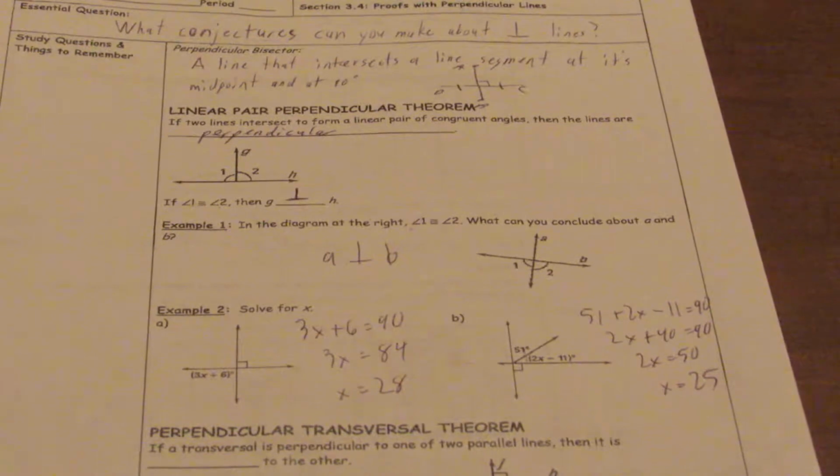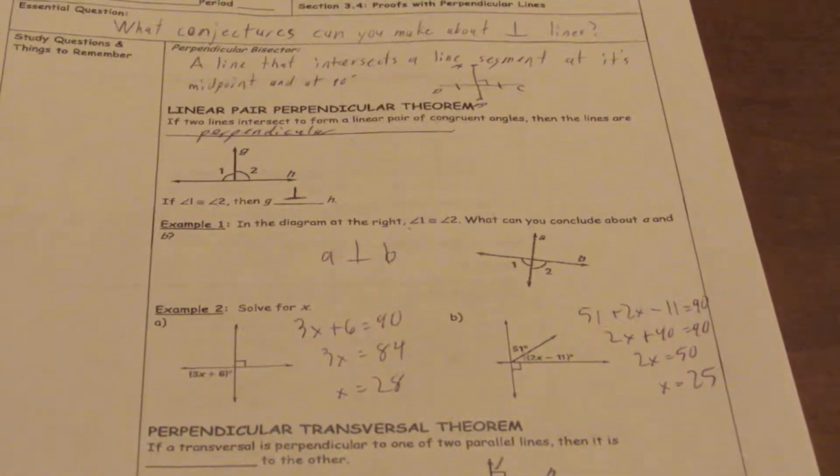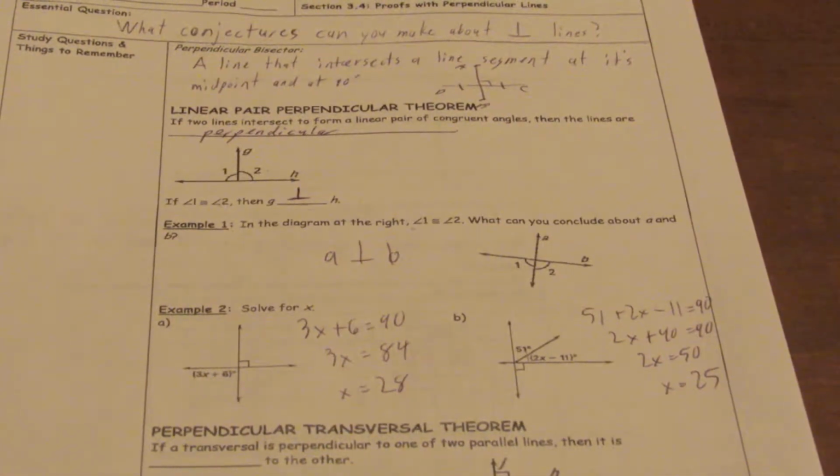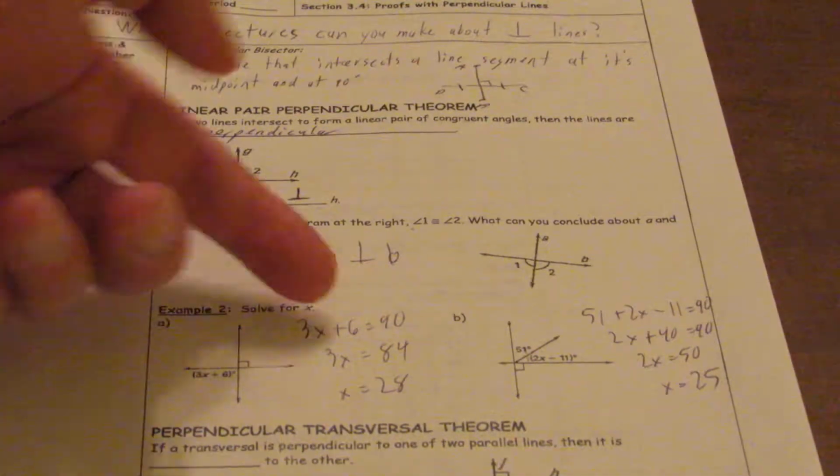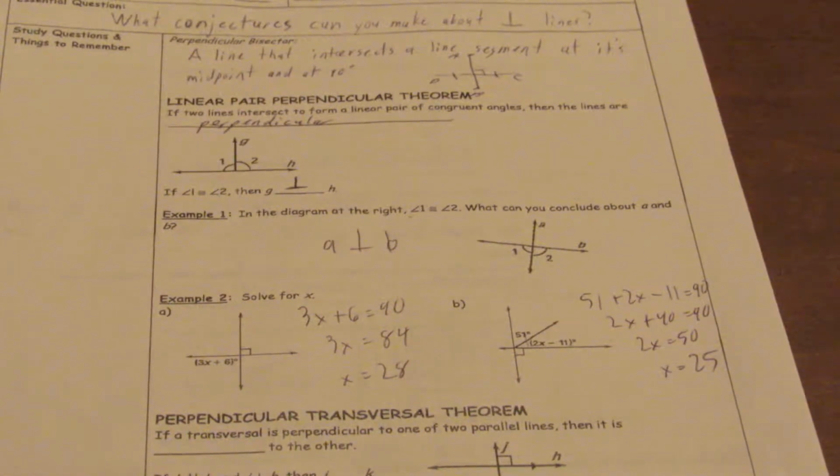Okay. We're dealing with 90 degrees. Generally, people don't find those problems hard, but think about what you're doing, because the setup can be different. Here, I have the one angle equal to 90. Here, they're adding up to 90.